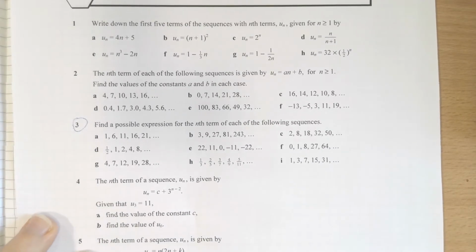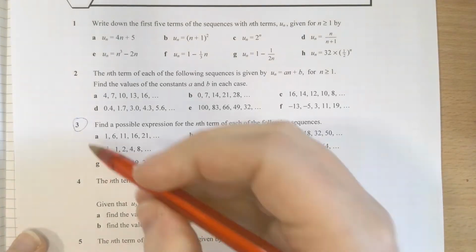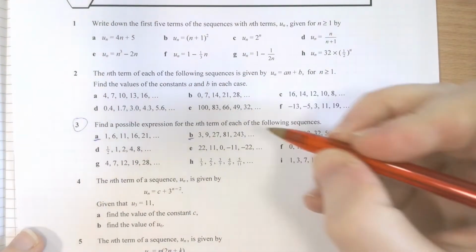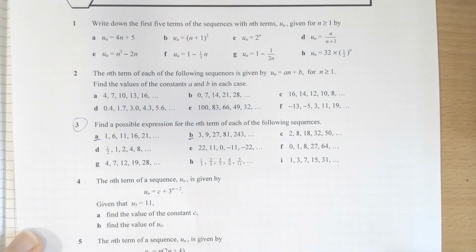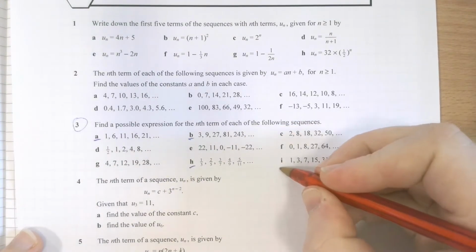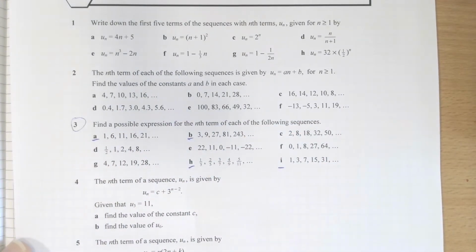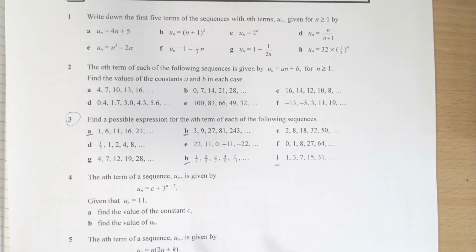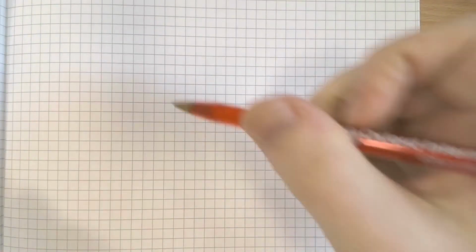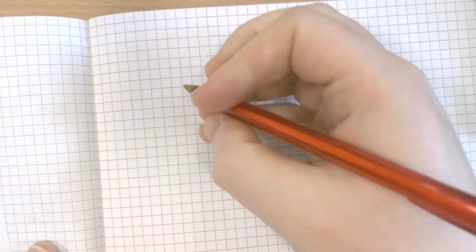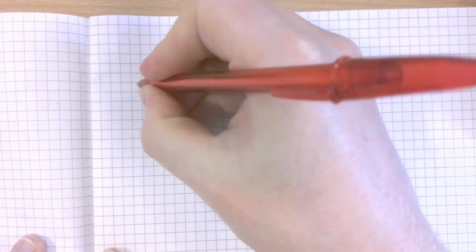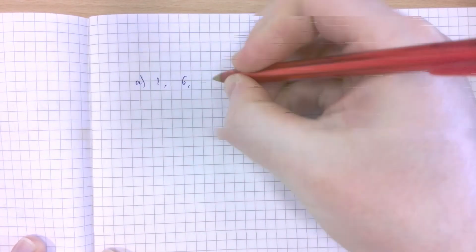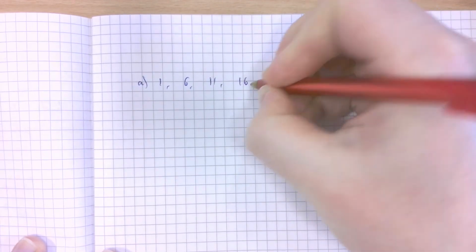So let's begin. Let's do questions A, B, and let's do H and I. All of the others fall within this pattern. But I'll start with part A. That is the sequence 1, 6, 11, 16 and 21.